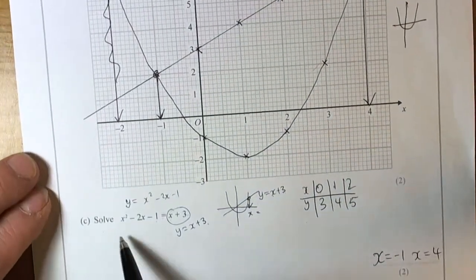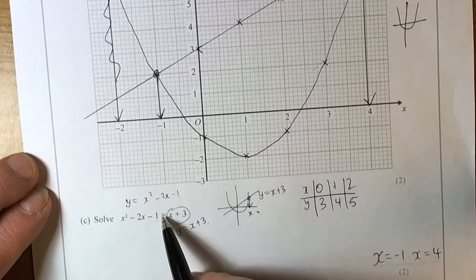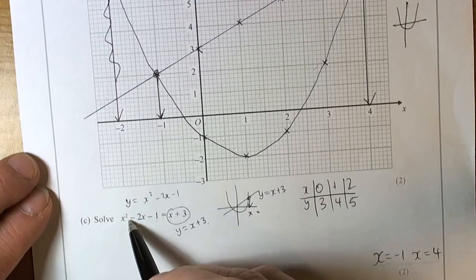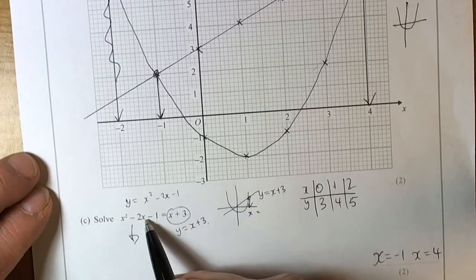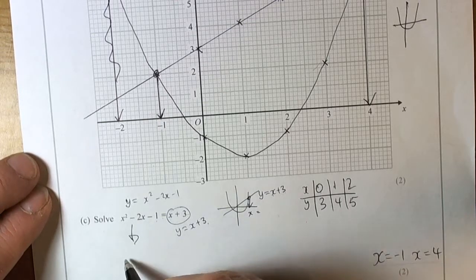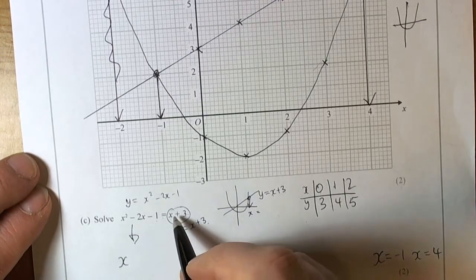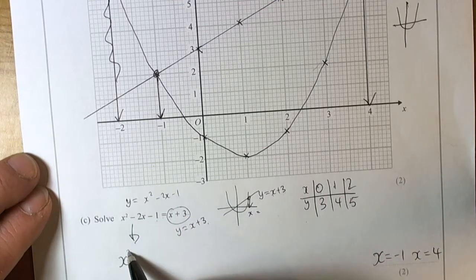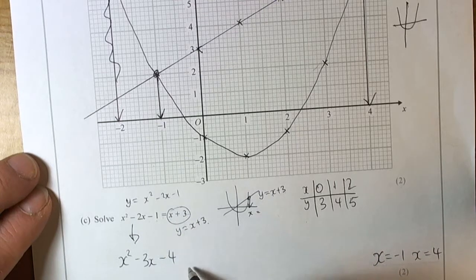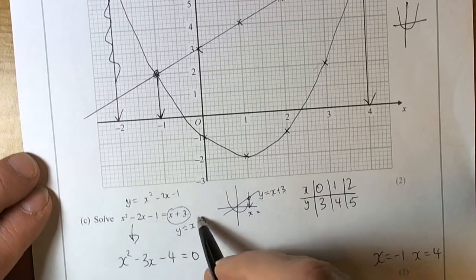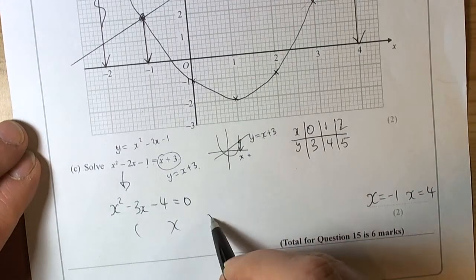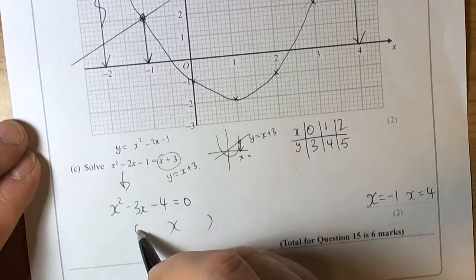There was an alternative way to do this. Because it says solve, it didn't actually say you had to use the graph. So we could have said, well, this is a quadratic, so we know that if we solve quadratics by making them equal to 0, then we can usually factorise on an uncalculated paper. So we could have rearranged this to be, well, if we take x from that side, we'll end up with -3x. Then if we take away 3 from there, we'll end up with -4. And then we've made that side 0. And then because it's a quadratic, on an uncalculated paper, they should factorise fairly straightforward.